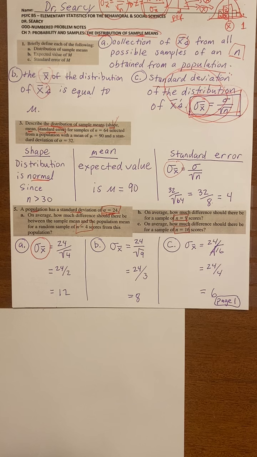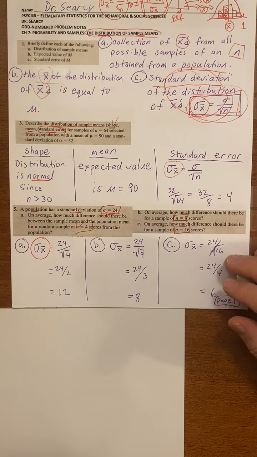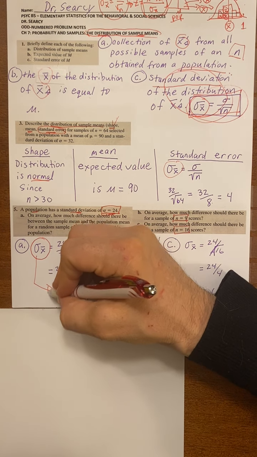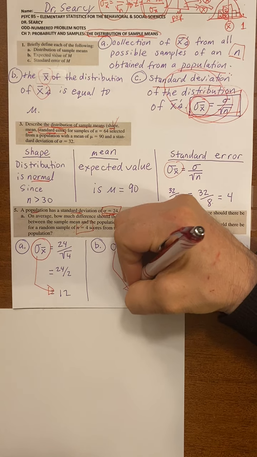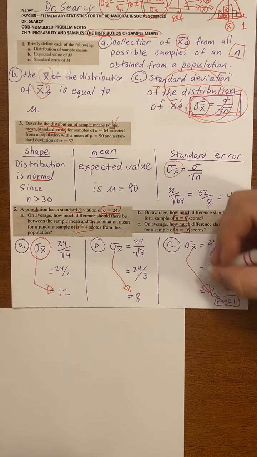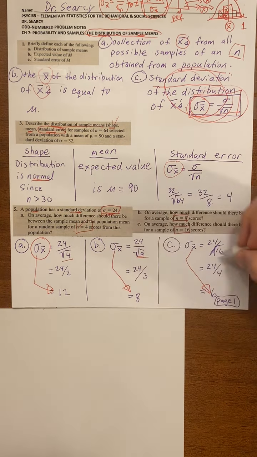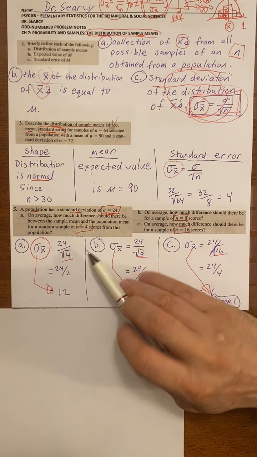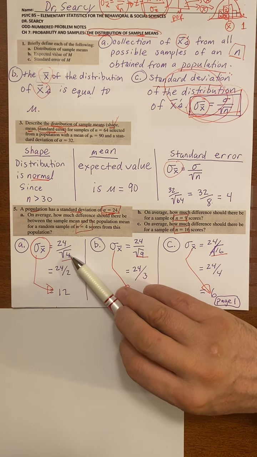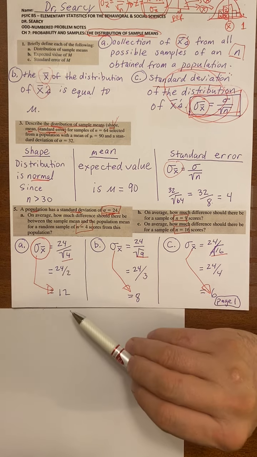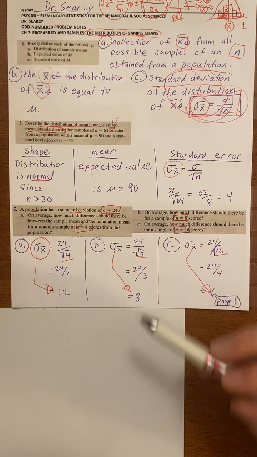Now, one thing that I think the authors are trying to show you in these problems in number 5 is what happens to your standard error value when you have these different n's in place. So we started out with a small n, and that led to a large standard error.